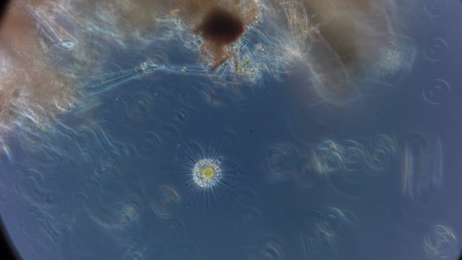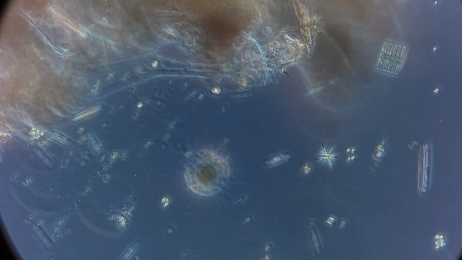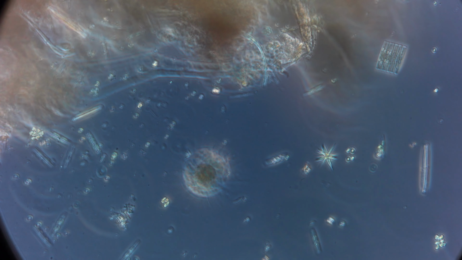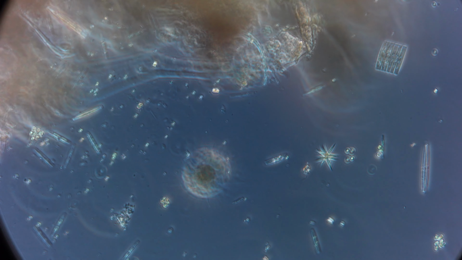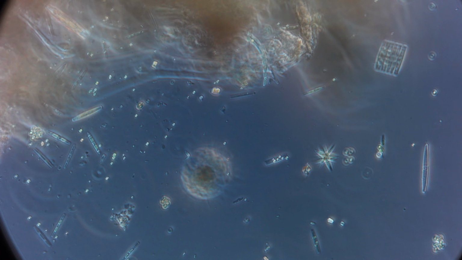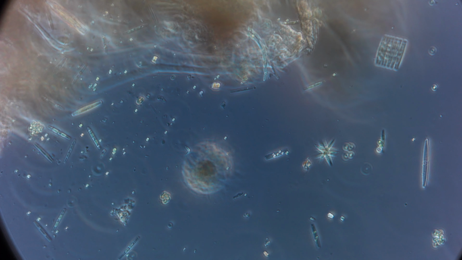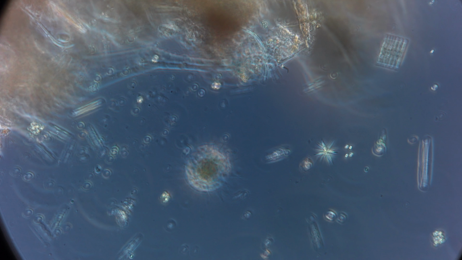So it looks like maybe he's catching some bacteria. Sometimes you can see the bacteria. They're little dots. Like these are bacteria. And bacteria are considered plankton too. Ooh, that's kind of cool. I forget what those are called.